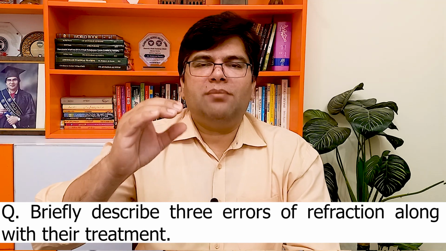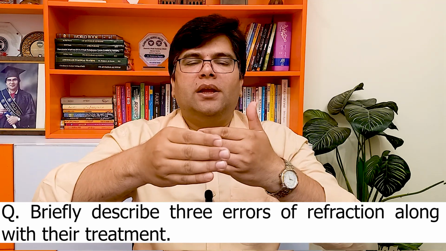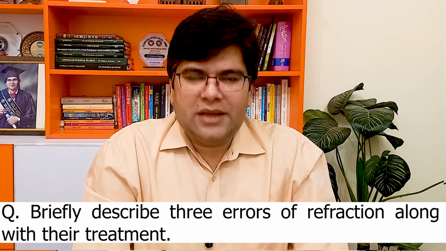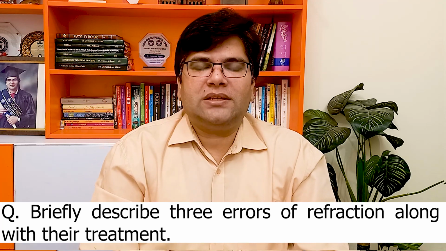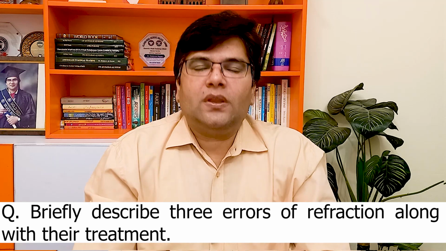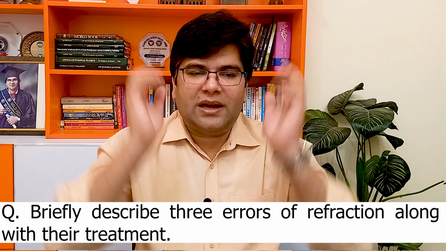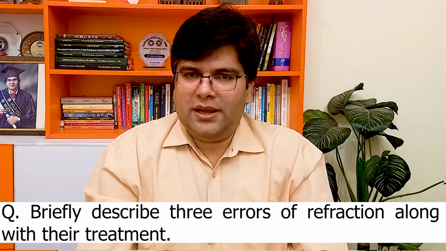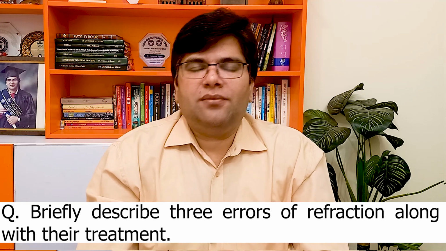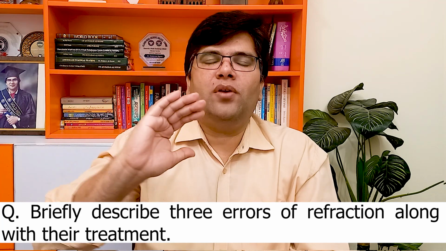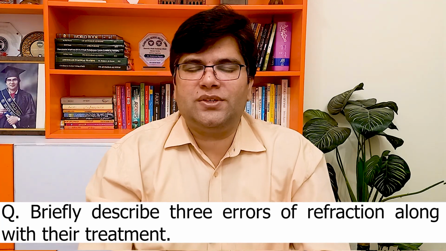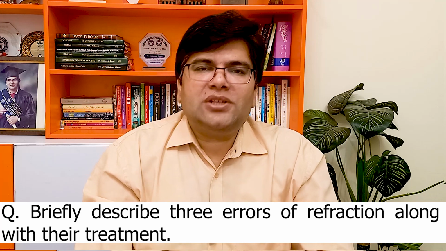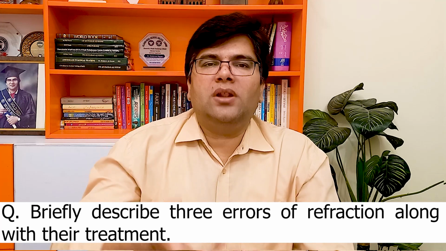Now, in order to bring the image from the back of the retina to the front, we need to increase the power of our eye, and this can be done by putting a biconvex lens in front of the eye. These biconvex lenses used in spectacles can converge the light rays and increase the power of our eye so that the image from the back of the retina moves forward onto the retina and the vision improves. Astigmatism is another error of refraction in which the curvature of the lens is not uniform in all the meridians.